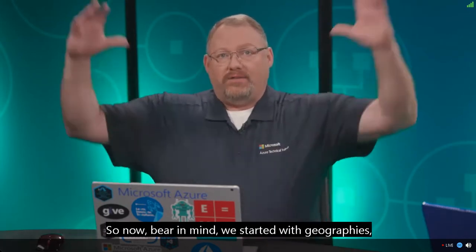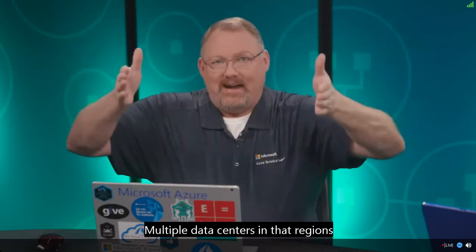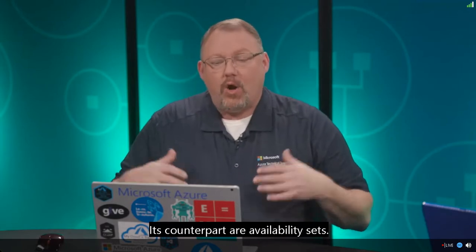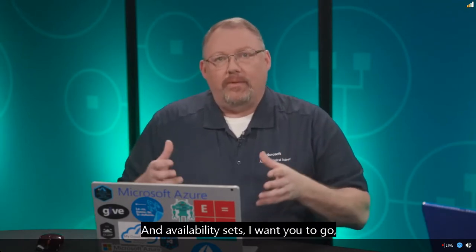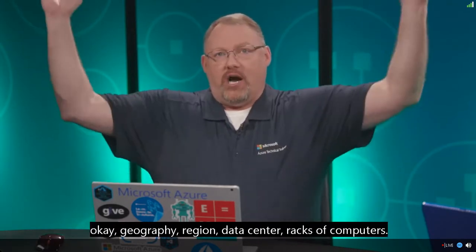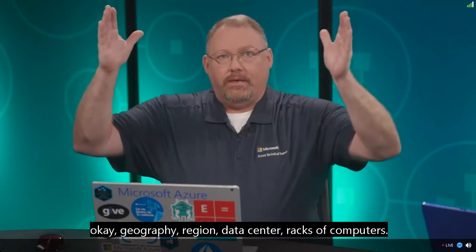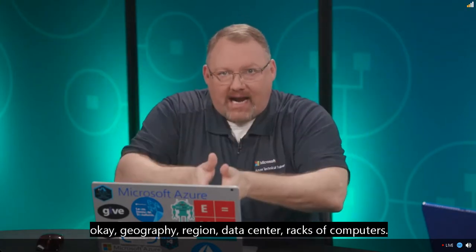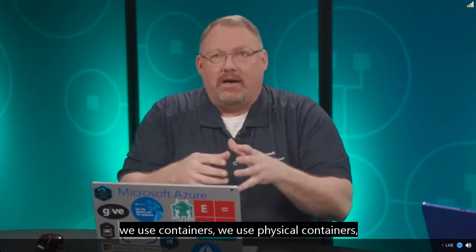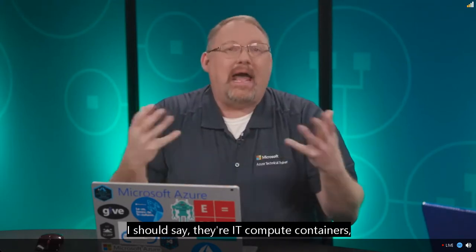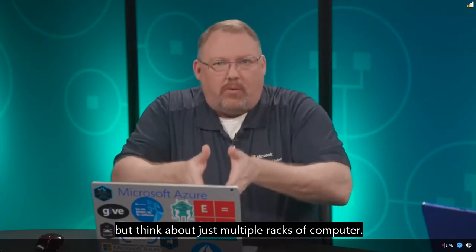So now, bear in mind, we started with geographies, we went to regions, and multiple data centers in that region is where zones live. Its counterpart is availability sets. With availability sets, I want you to think: geography, region, data center, racks of computers. Although inside of our data centers we use physical containers, IT pack compute containers, think about just multiple racks of computers.